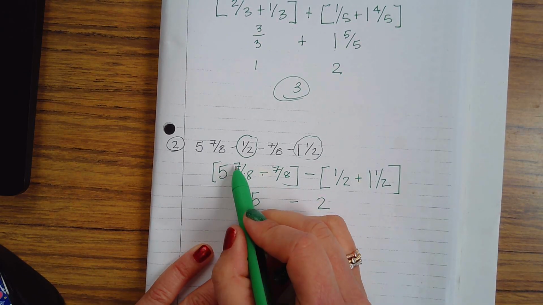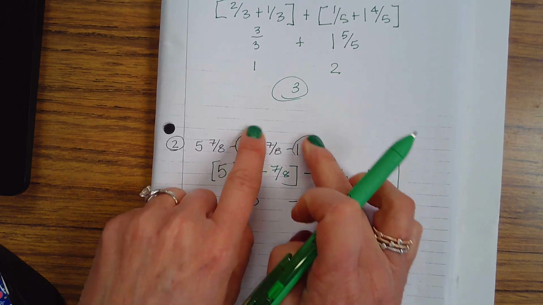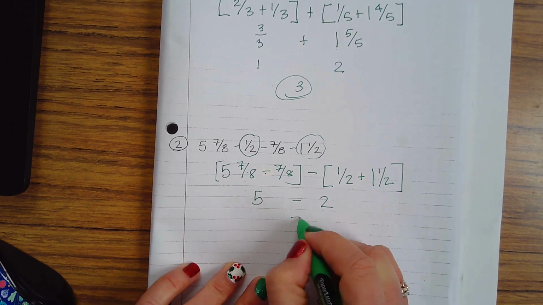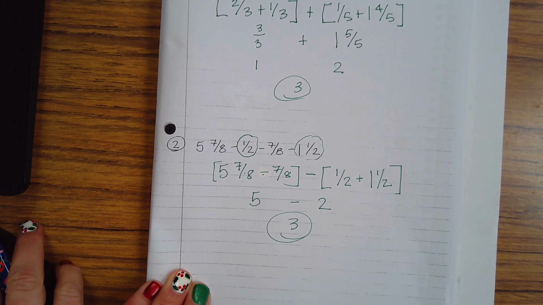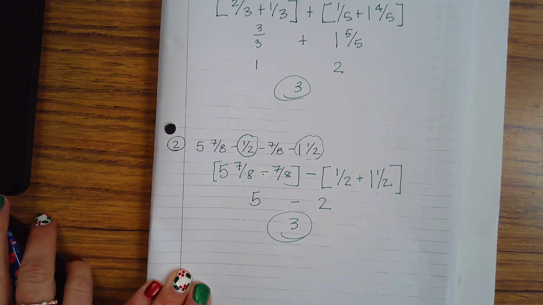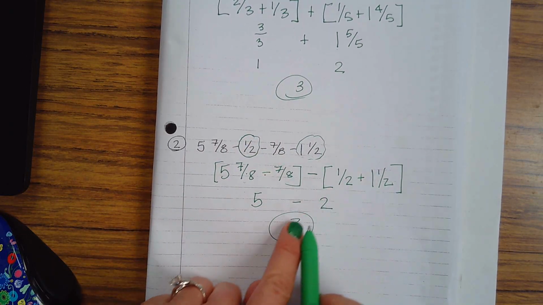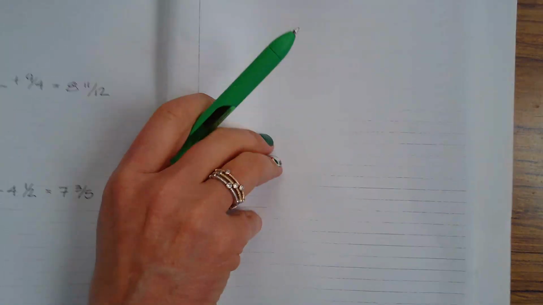So I took 5 7/8, I subtracted 7/8. Then these, if I put them together and then I subtract it, I can do that. So think about that again for just another second. I took these two and put them together and then subtracted it from the whole. All right, let's keep going.